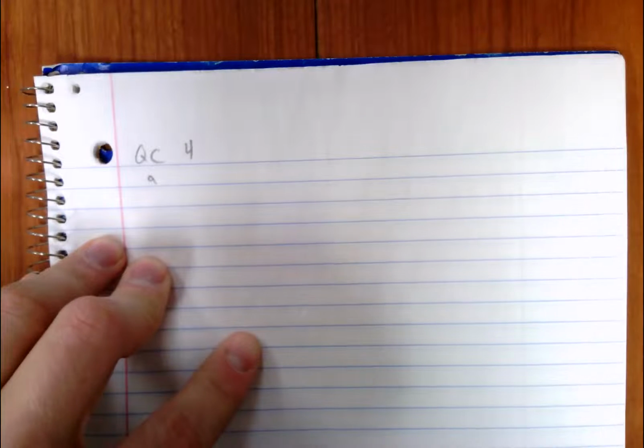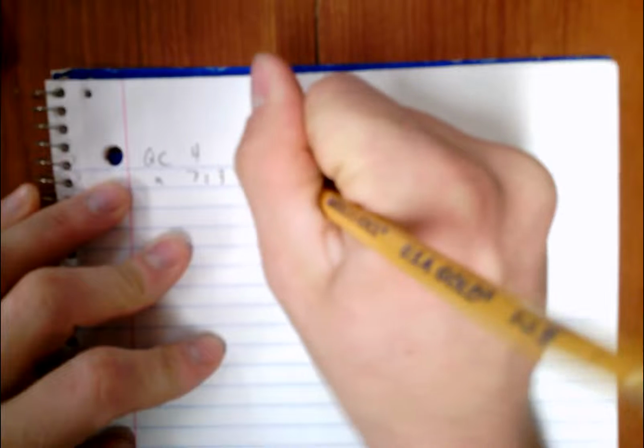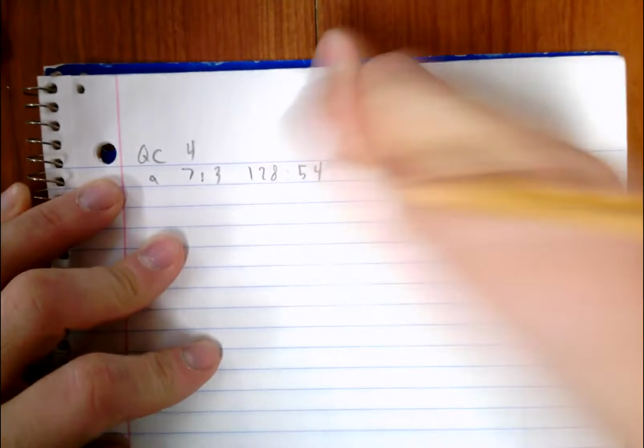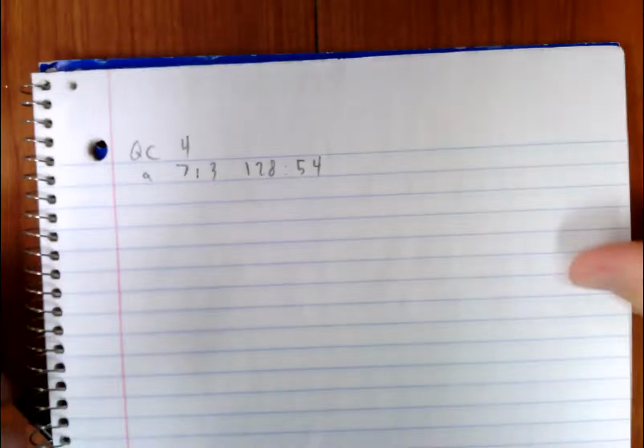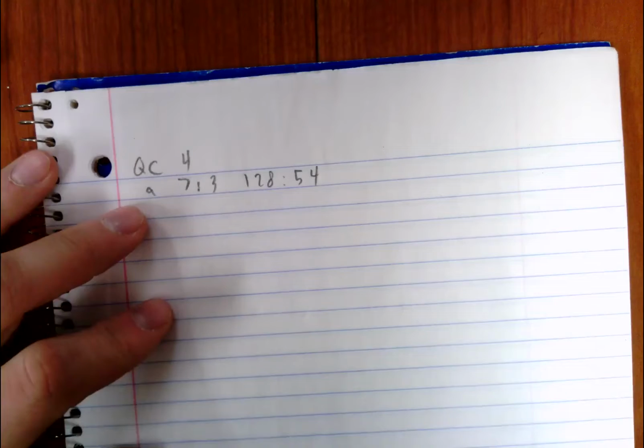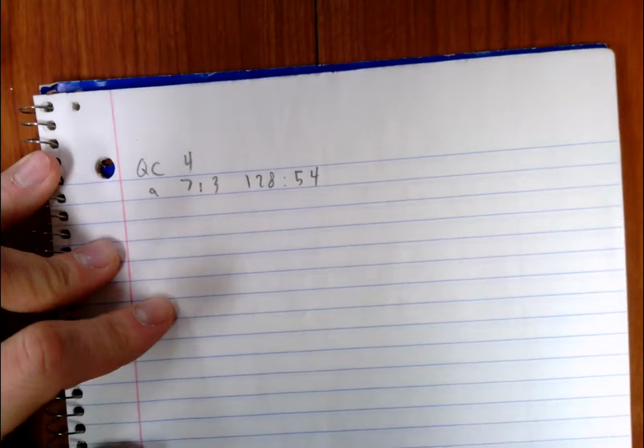It says tell whether the ratios are equivalent or not equivalent. So we have 7 to 3 and 128 to 54. One way to do this is by division, like we said.